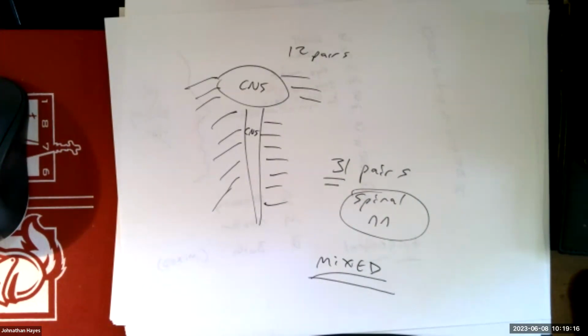Or you might even see things called twitches and fasciculations. So maybe the muscle that it does control twitches a lot, or it has like little ripples of what look like muscle contractions underneath the skin. So again, there's something different about the motor. There's something different about the sensory. It doesn't necessarily have to be completely lost, but something has changed, right?